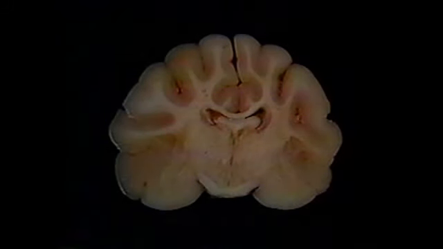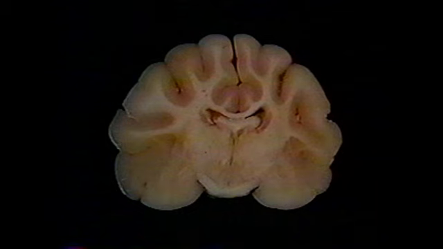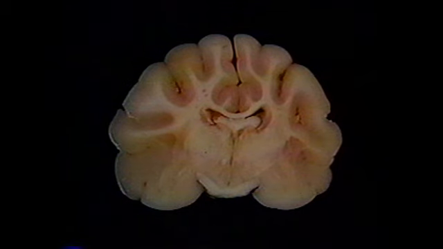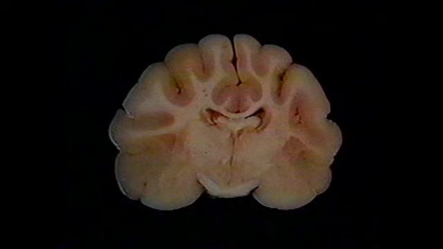This is from a cat. Changes here are rather subtle, but on this side of the brain, the left side in this photo, the brain is swollen, and the gray-white distinction is not as clear as it should be. And this is an acute cerebral infarct in the cat involving the distribution of the middle cerebral artery.